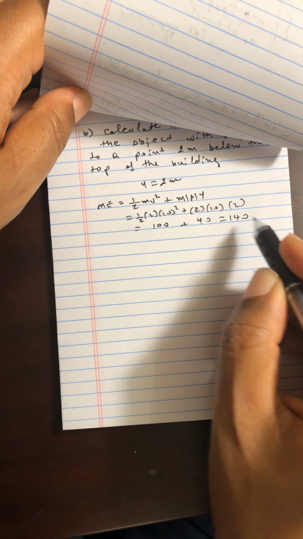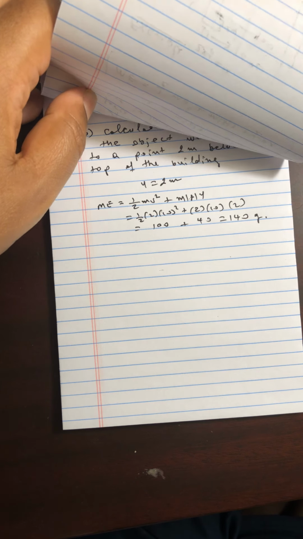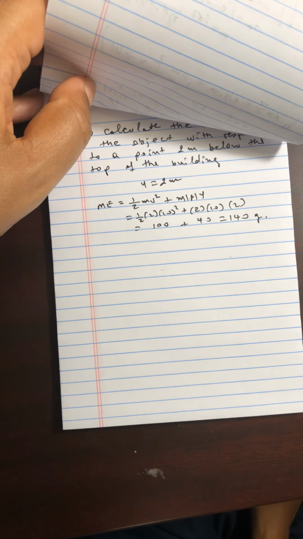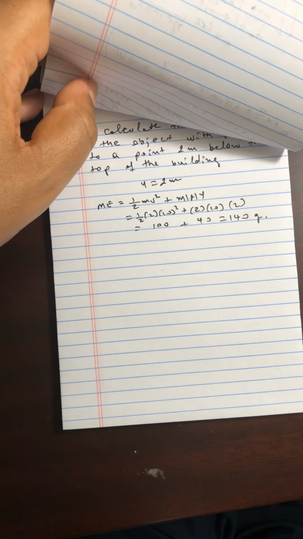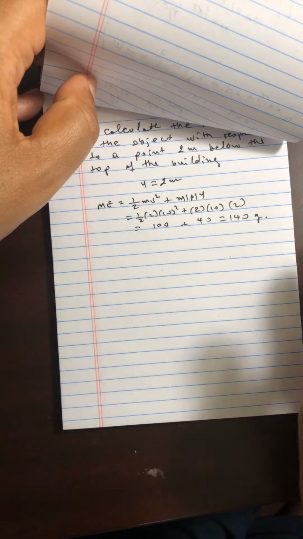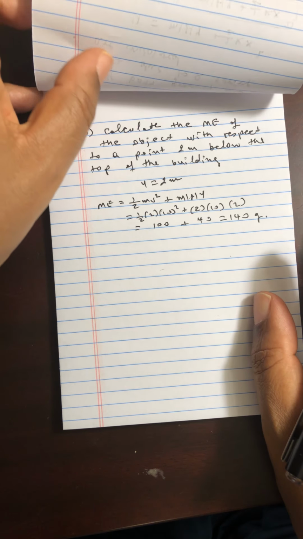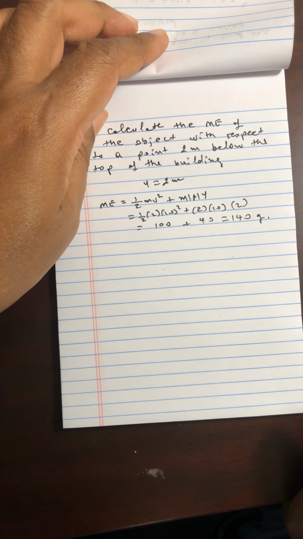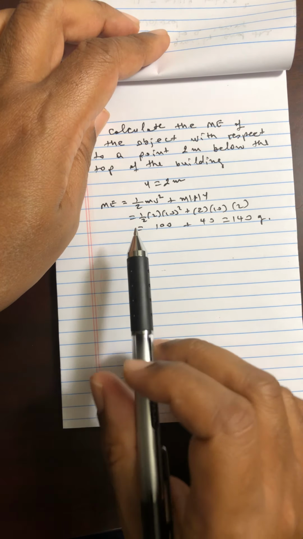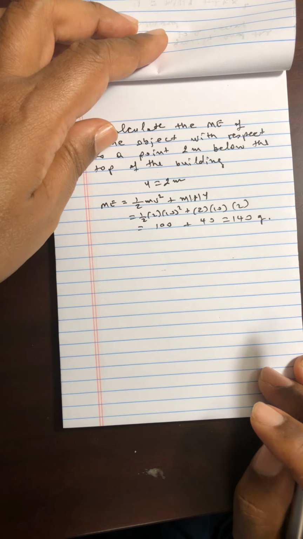So you see, gravitational potential energy does not have a unique value. It depends on where you put your coordinate system. All right, the change in potential energy does not depend on where you put your coordinate system, but the potential energy itself depends on where you put your coordinate system. Okay, so we'll have different mechanical energy depending on where you put your coordinate system.